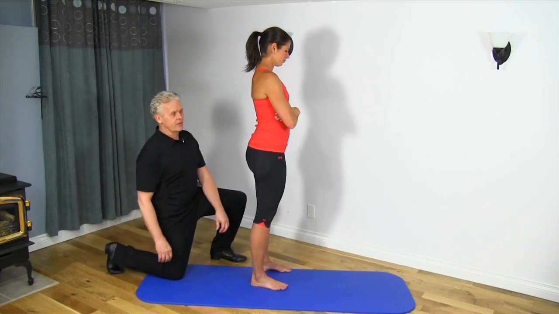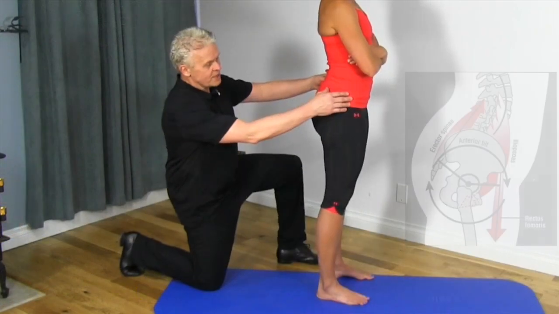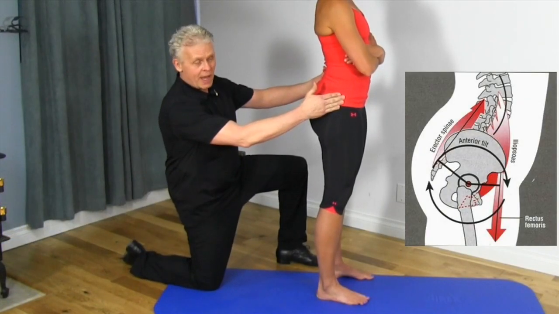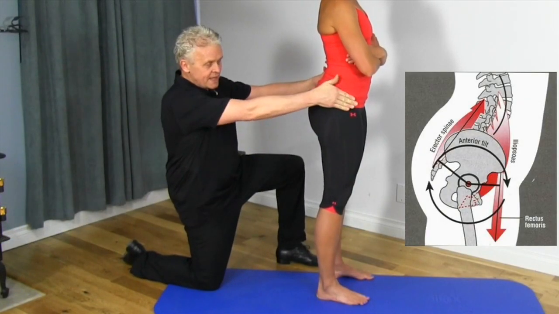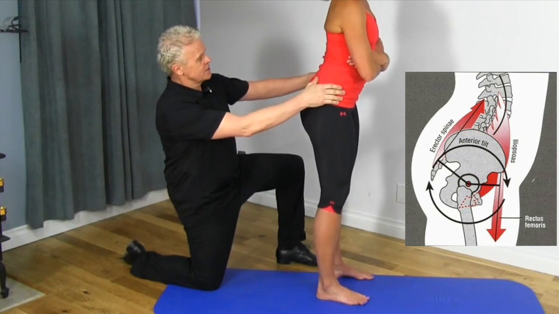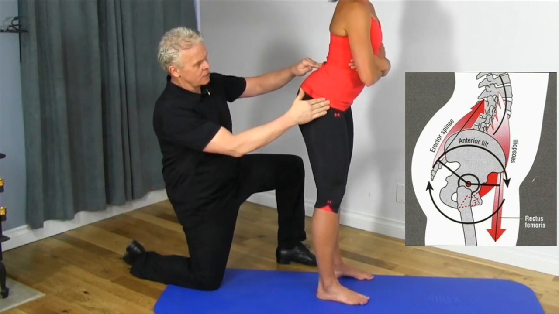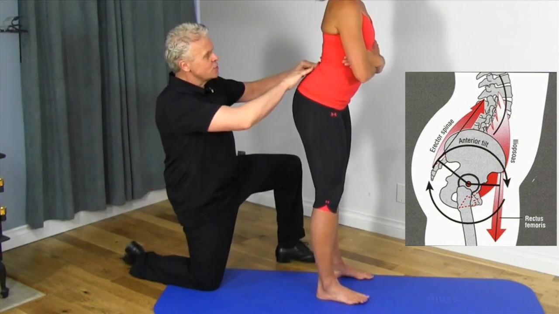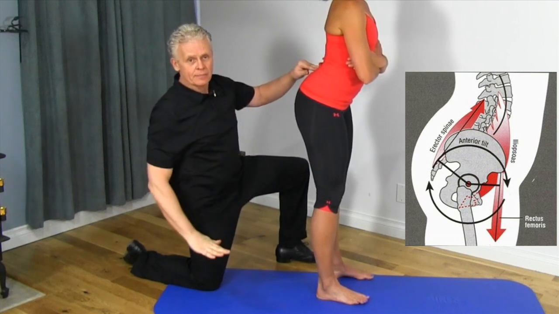Okay, so let's just give you an idea what this is. When you sit down and you're there for a long period of time, your pelvis rotates anteriorly. So why don't you just get a little bit of anterior rotation there? Good. What you'll see here is an increased curvature in the lumbar spine.